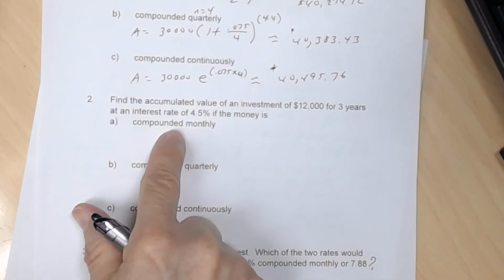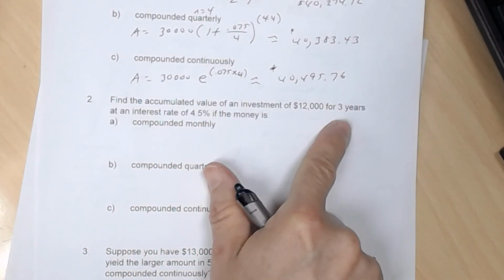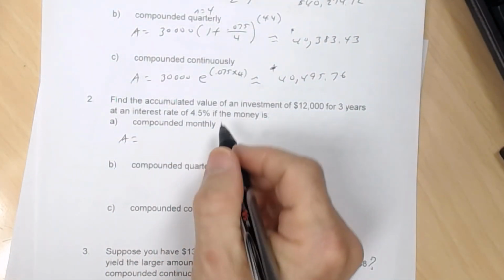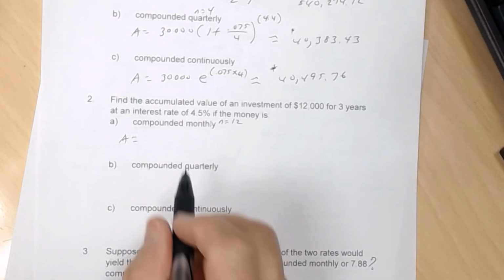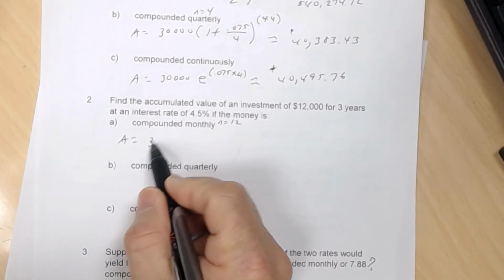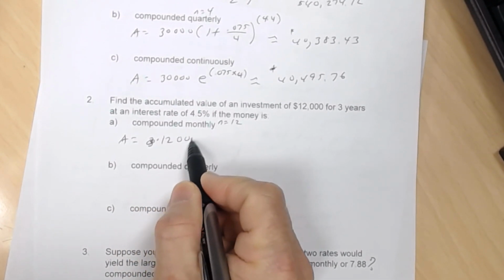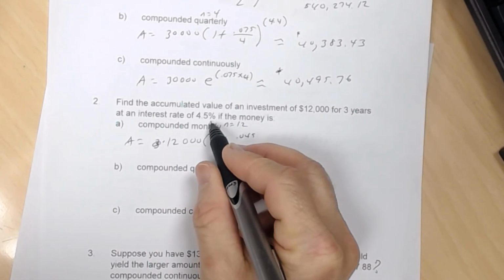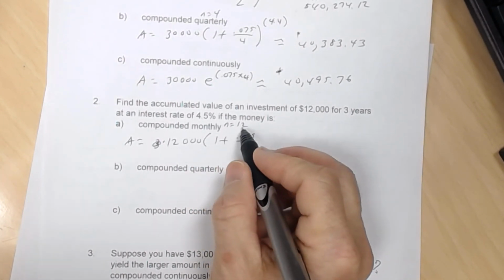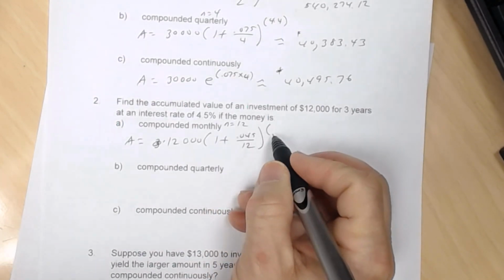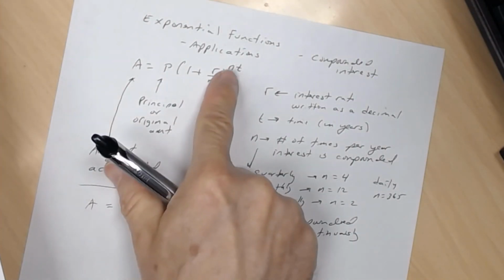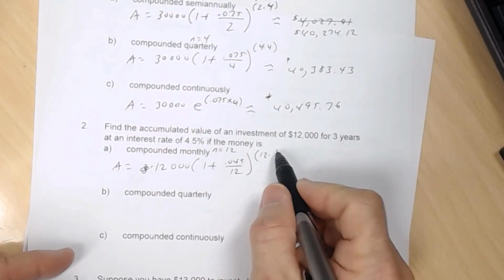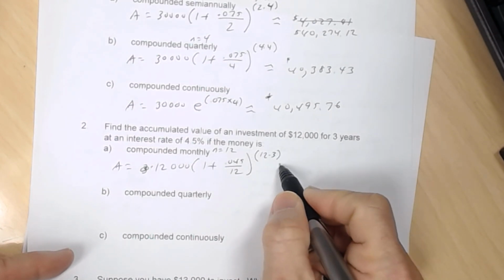All right, number 2. This time it's $12,000 for 3 years at 4.5%. So again, you're going to say A equals. Now this time remember monthly, n is 12, right? So I get A equals 12,000 times 1 plus the rate, which is 0.045. You have to write that as a decimal, divided by n, which is 12, raised to the, and remember here's your formula, nt. So n is 12, and t is 3. Put that in parentheses. And then now let's use a calculator.